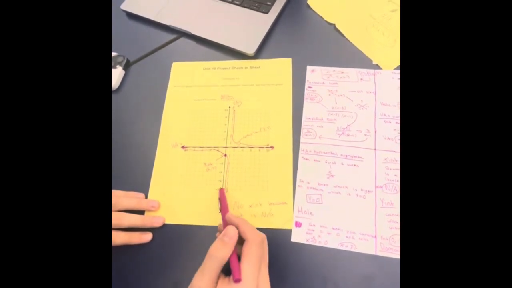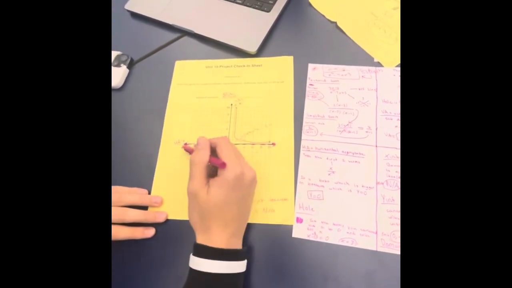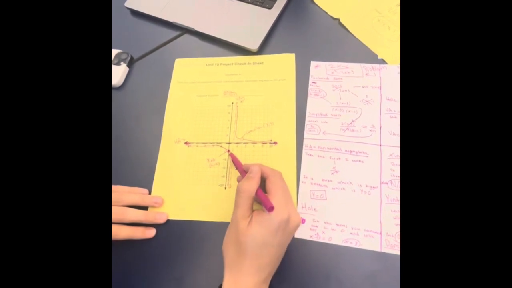And then the second one, it can't touch your horizontal asymptote or vertical asymptote. So it has to go up again and then through the y-intercept. And then there's no x-intercept.